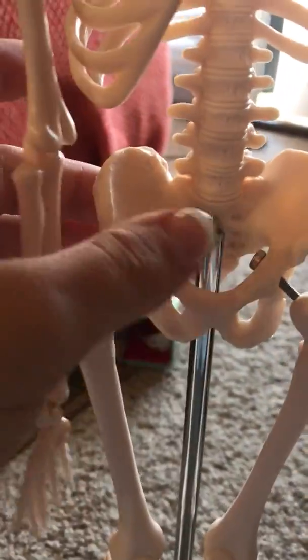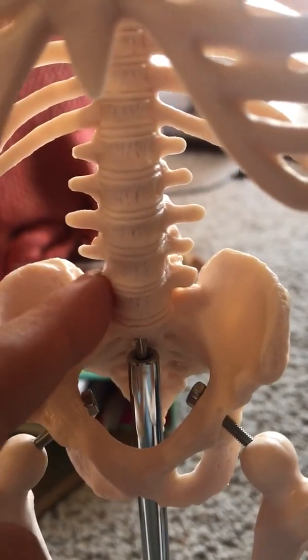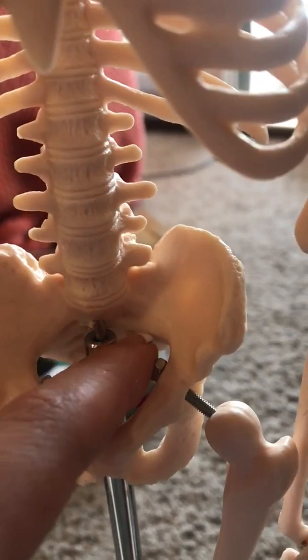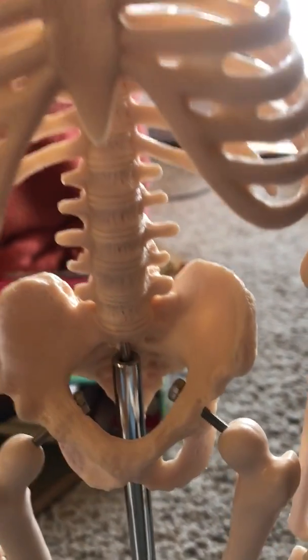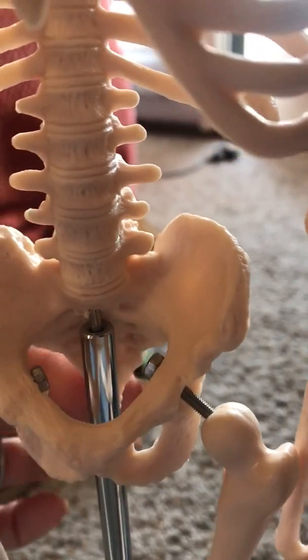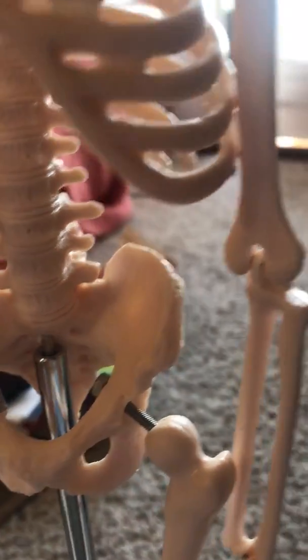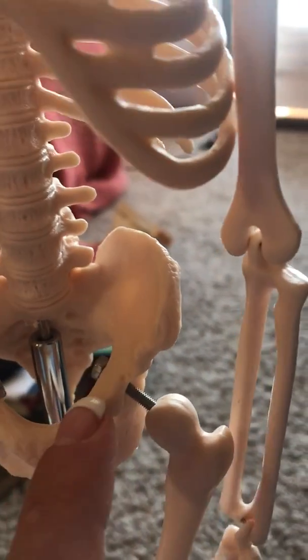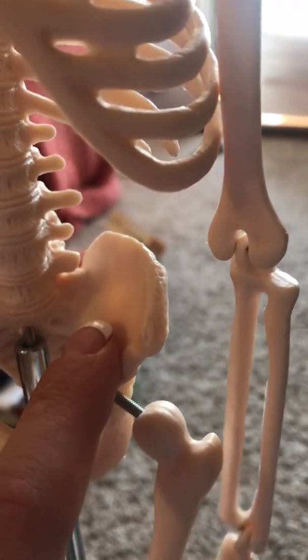Then I'm going to show you the bones of your pelvic girdle. So you're going to have your spine right here, and then you're going to have your pelvic inlet down here, and back here where his bar comes through is where his sacrum and his coccyx is going to be. Your pubis is going to be down here along with your ischium. Your ilium is here.